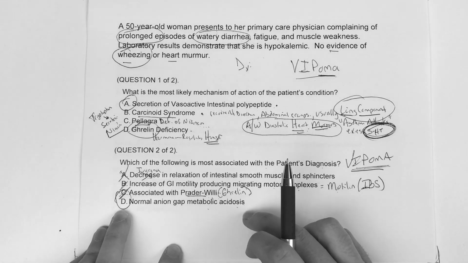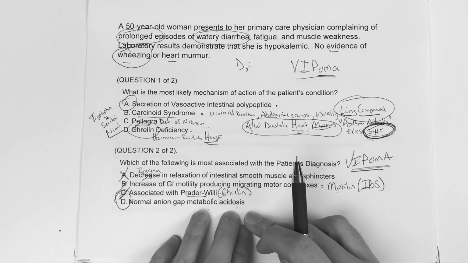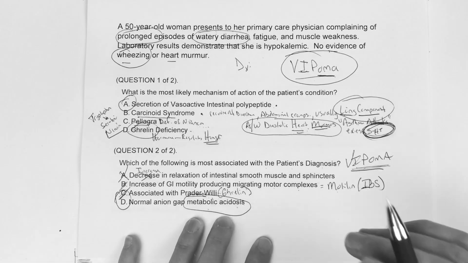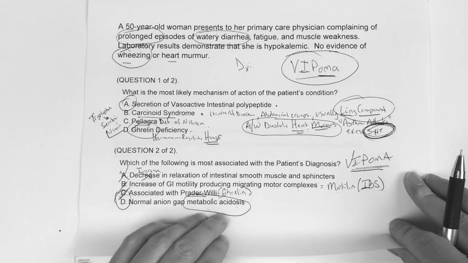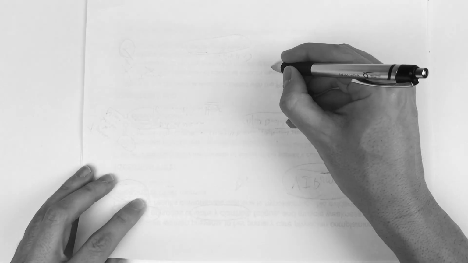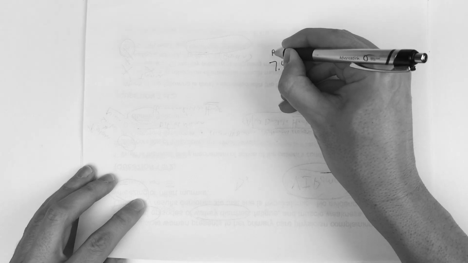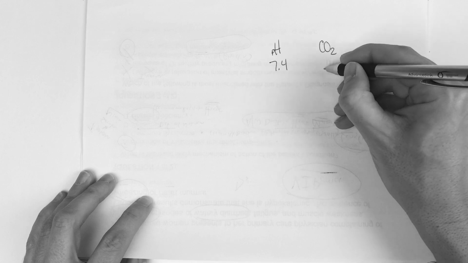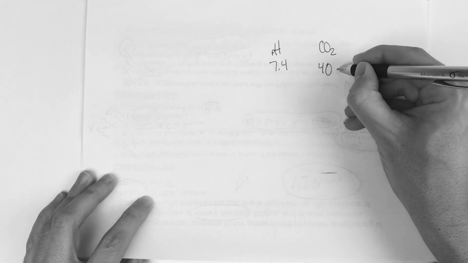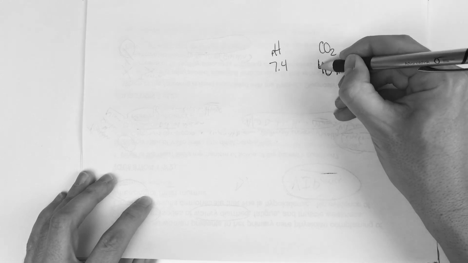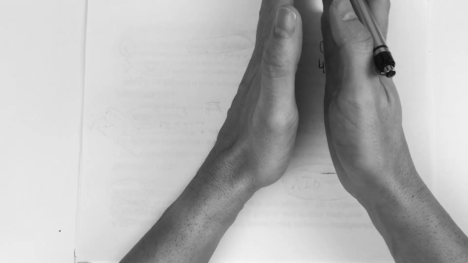Now that takes us to the whole metabolic. How do you determine metabolic acidosis? I said metabolic acidosis is associated with VIPoma, but they would probably give you some more information on this. But here's how you have to attack that. And really, all I want you to know is what the pH is: pH is 7.4, and CO2 is going to be, I think, 40. I think the units is millimeters mercury. So this is kind of like dead center. This is, say, normal per se.